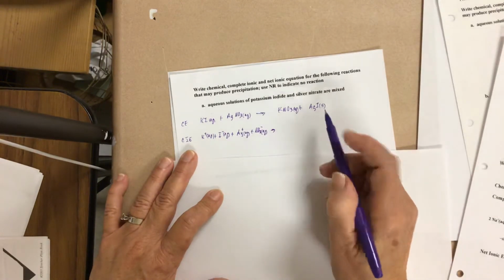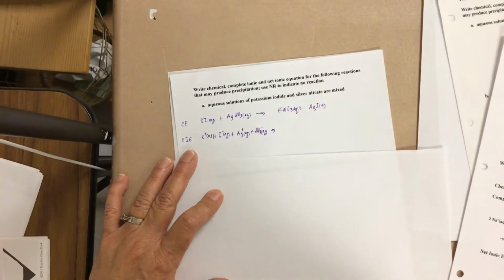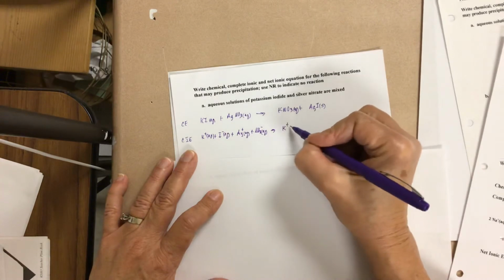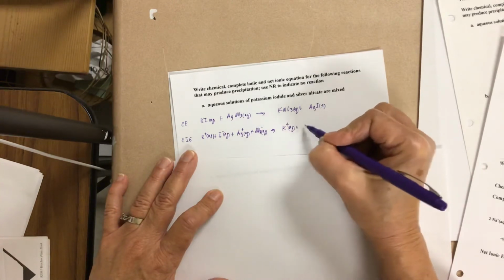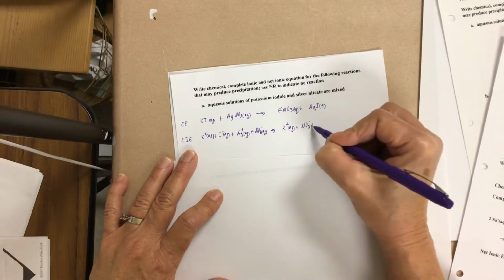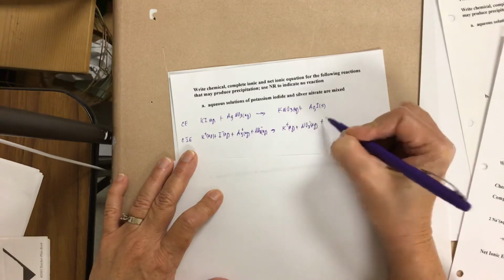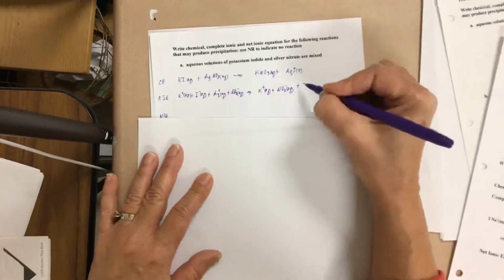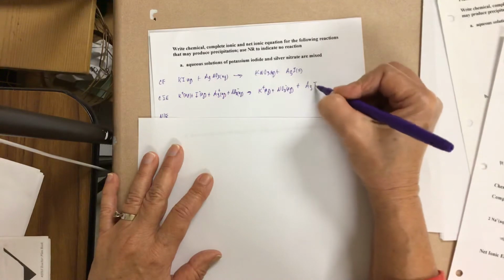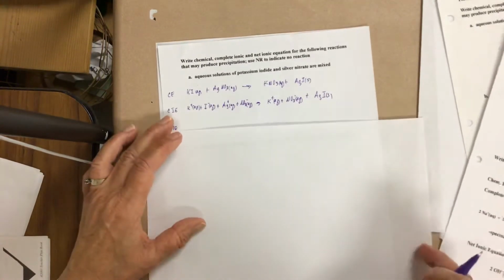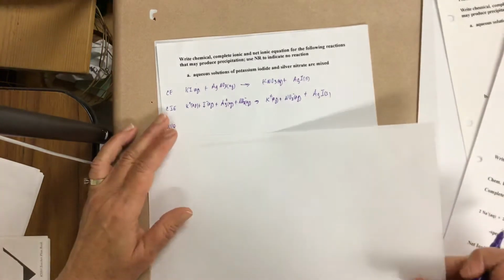Once again, on your product side, you only break apart those with aq. So K+ aq plus NO3- aq plus, this is your solid, do not break it apart, AgI solid.